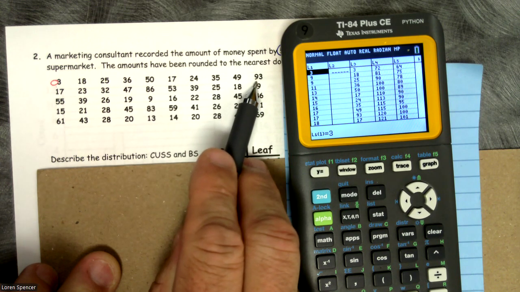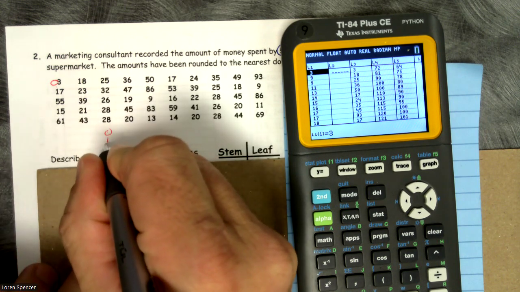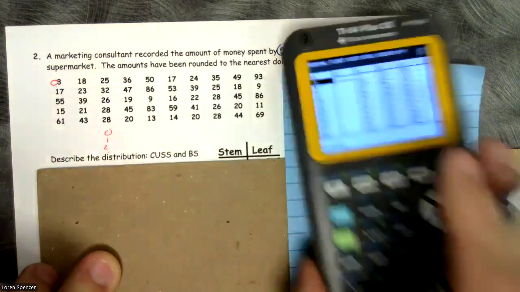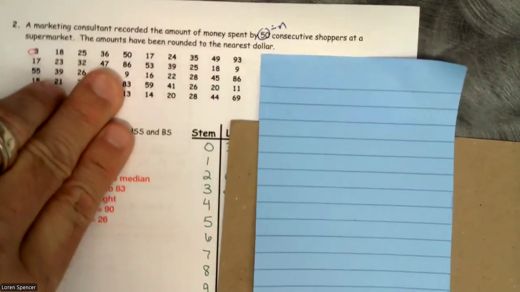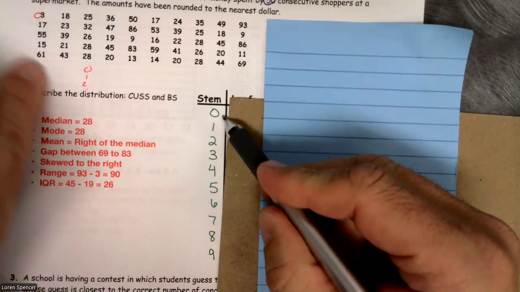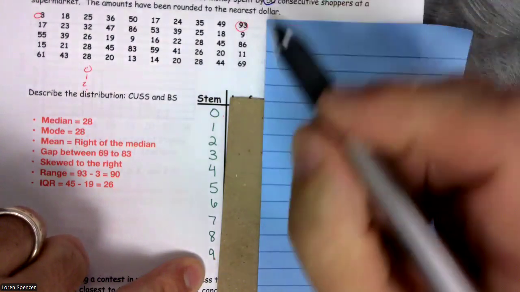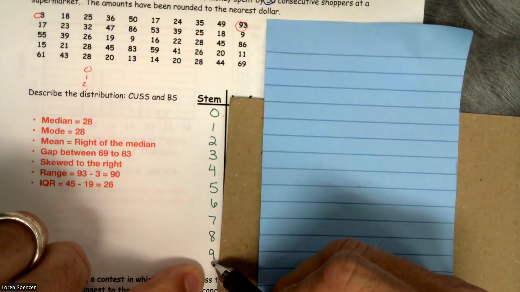So our stems are going to be 0, 1, 2, all the way to 9. And that's what we have right there as our stems. Because we know we have a 03, and we know for sure we go up to 93. We may go higher, but definitely a 9.